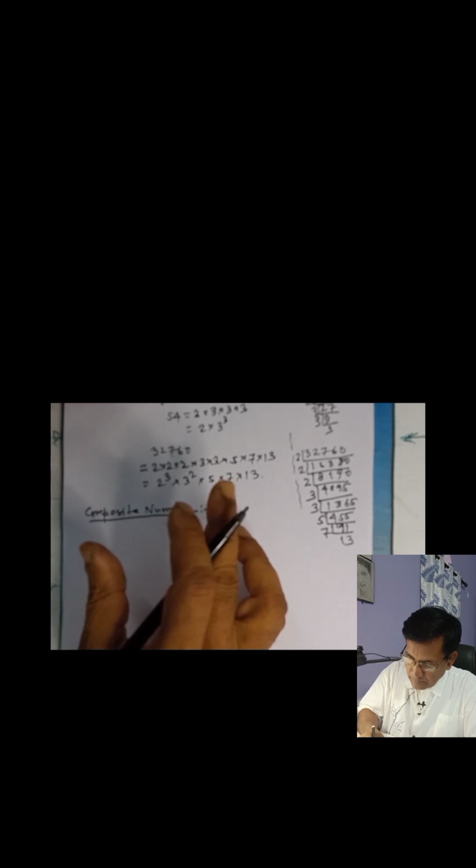Now, the composite numbers or integer greater than 1. So what is a composite number? Numbers which are not prime and which have factors other than 1 and itself.